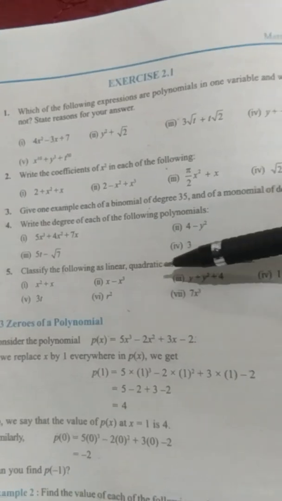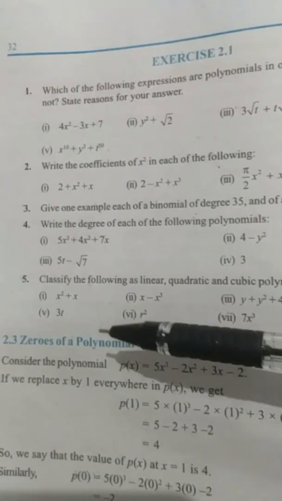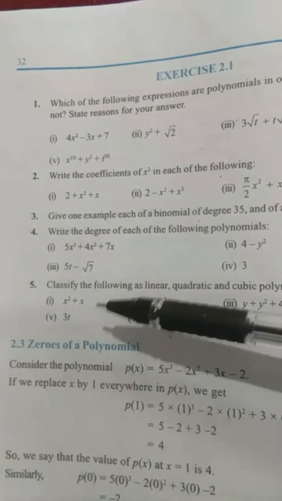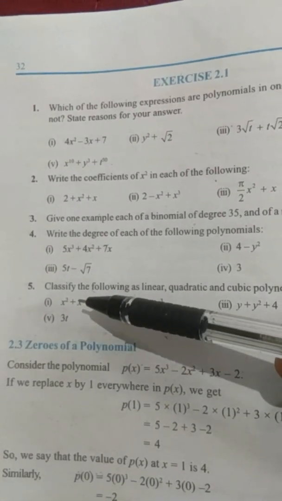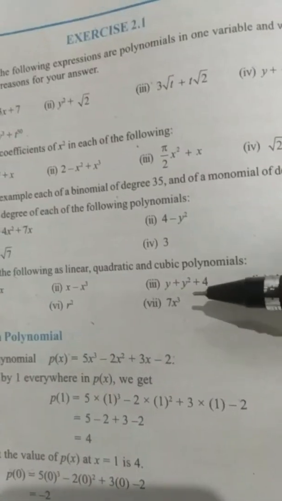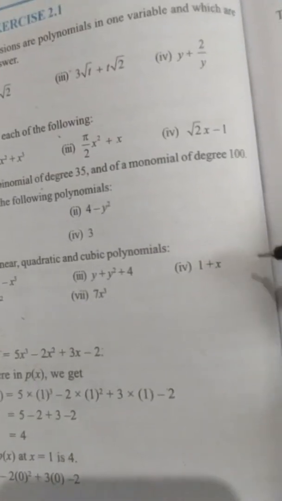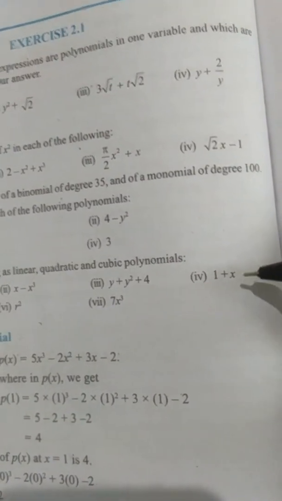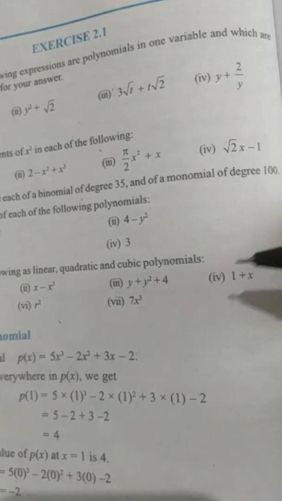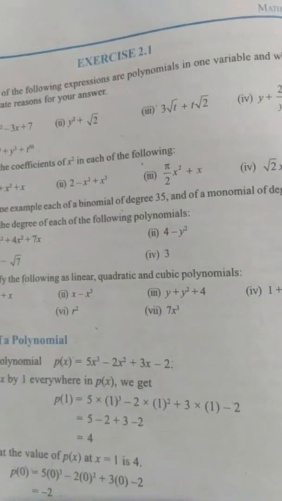And classify the polynomials as linear, quadratic, cubic polynomial. If the power is 1, it is linear. This one is linear, this one is quadratic, this one is cubic, this one is quadratic, and this one is quadratic again, this one is cubic, and this one is linear. If the power is 1, it is linear, if the power is 2, it is quadratic, if the power is 3, it is cubic.